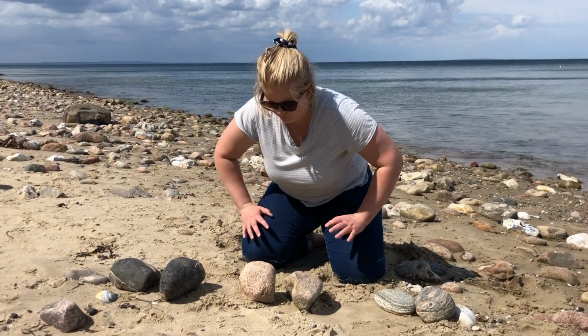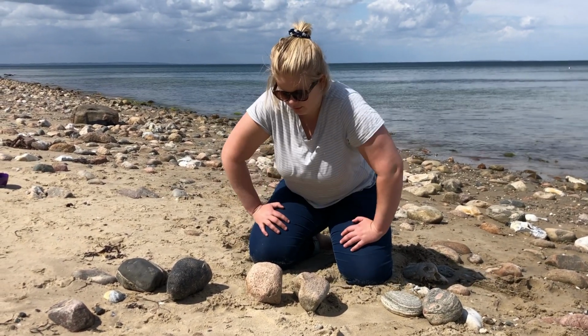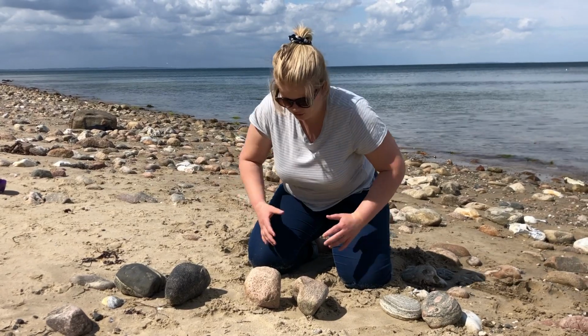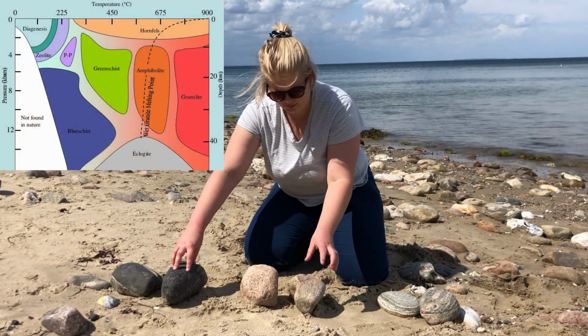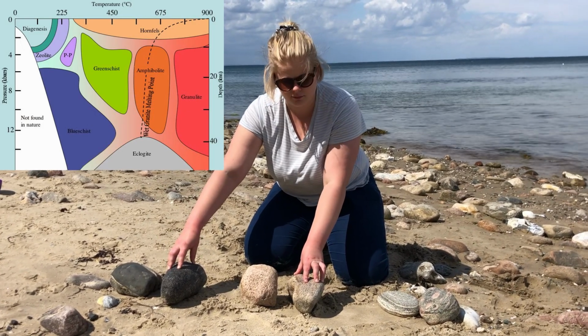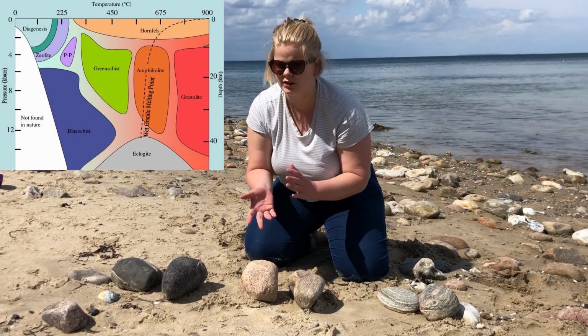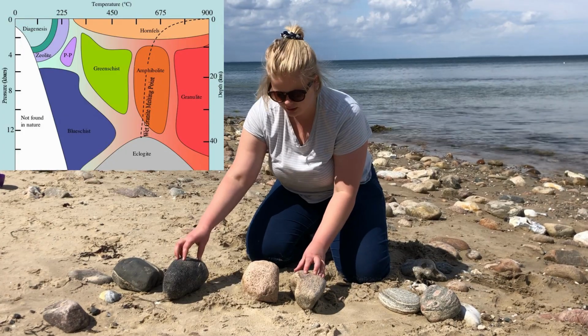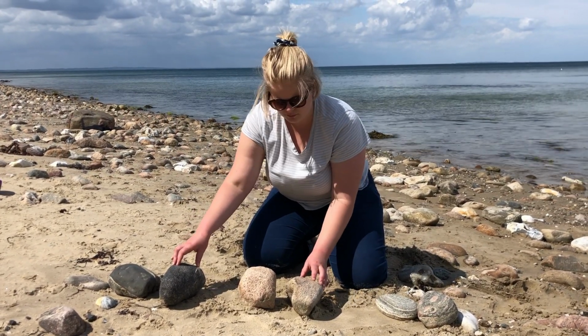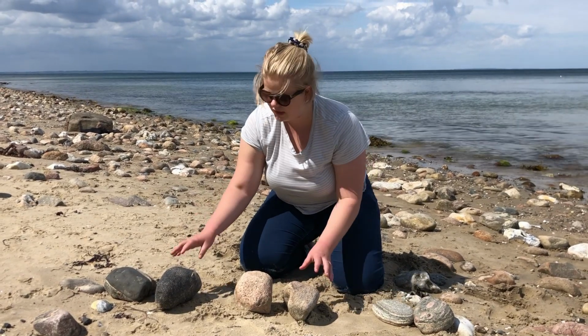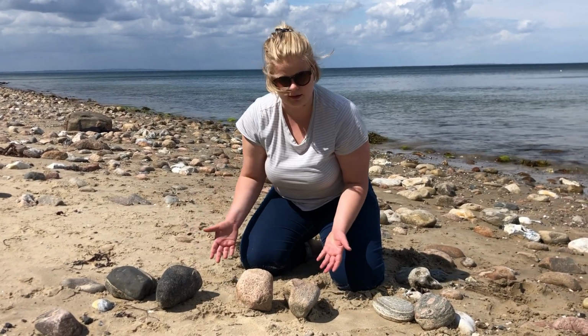Another thing we can tell from these rocks is normal geological processes such as metamorphism. As I mentioned, both of these rocks, the gneiss and the amphibolite, are metamorphic rocks, and they are in approximately the same pressure and temperature range. So if only the temperature and the pressure determined how the metamorphic rock would look, these should be the same, and clearly they're not, right?